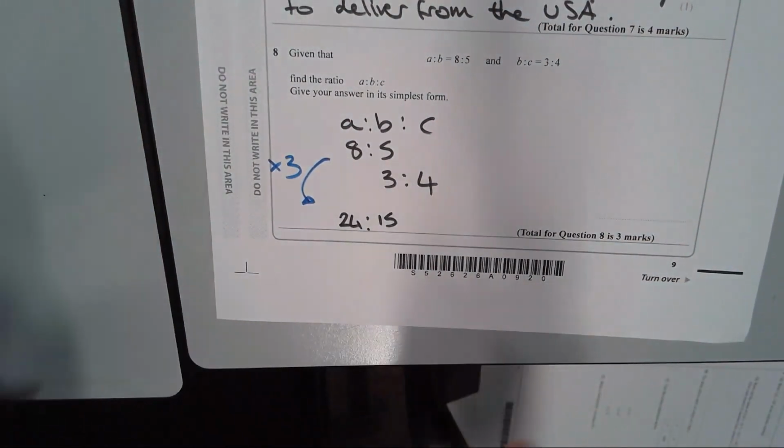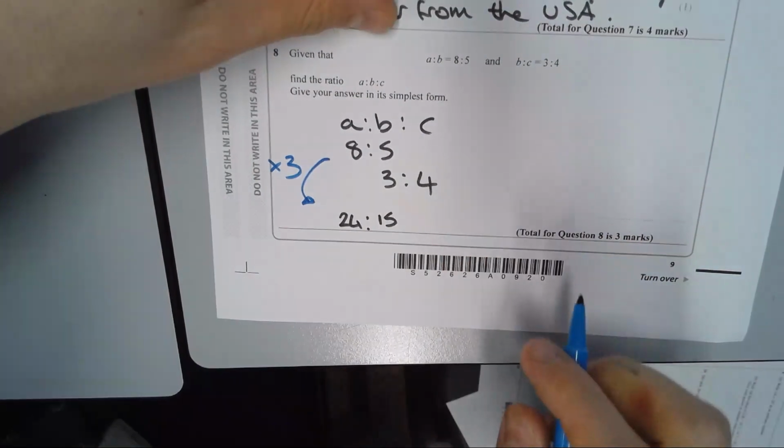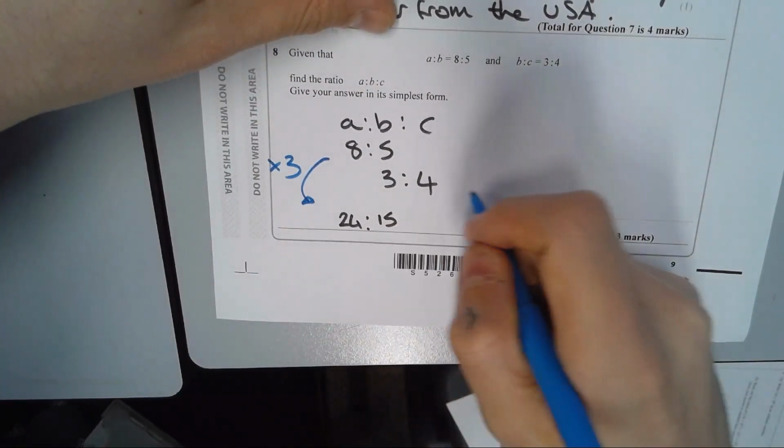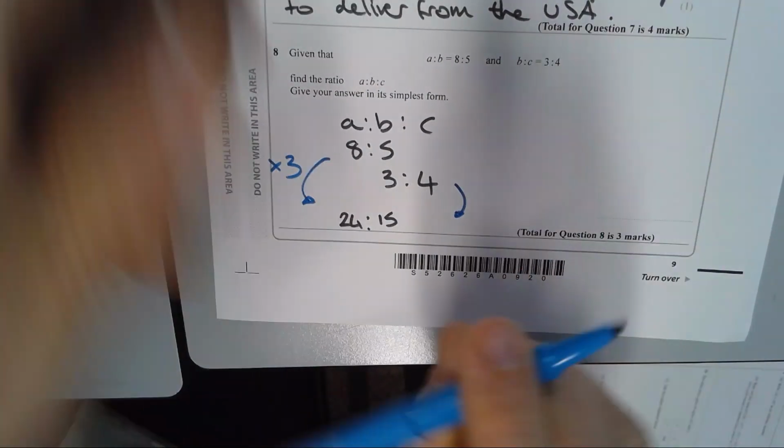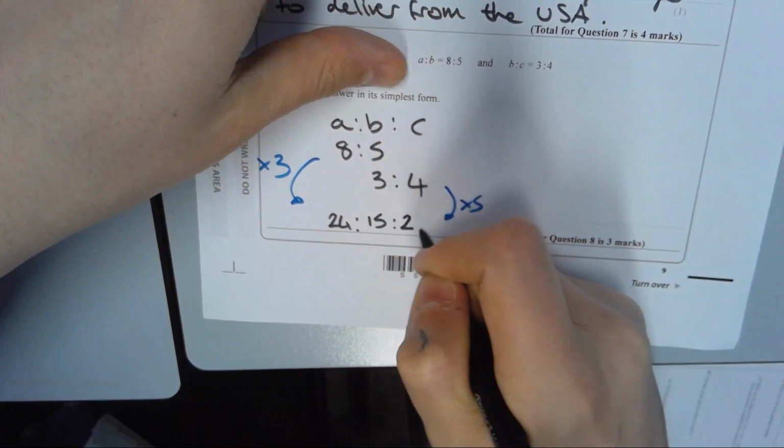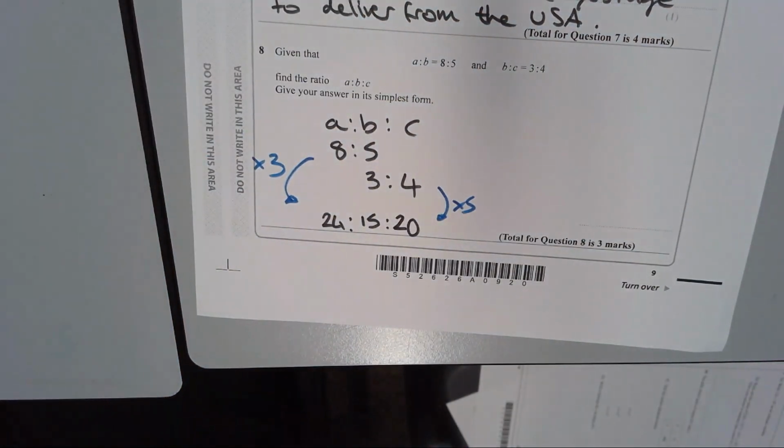And then hopefully you've noticed that 3 has been multiplied by 5, so we've got to do the same with 4. So 4 times 5 gives us 20. So the correct answer here is 24 to 15 to 20.